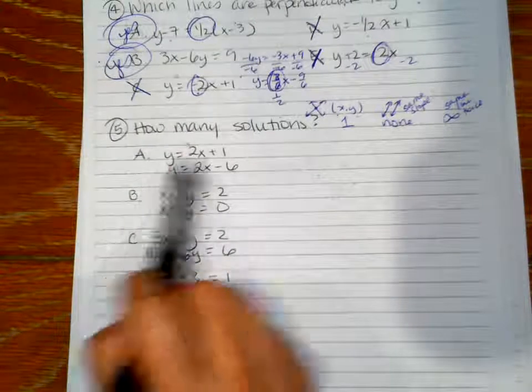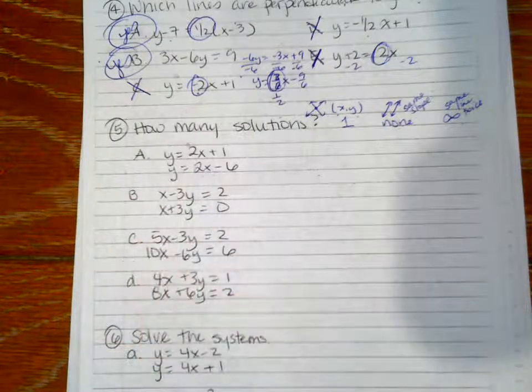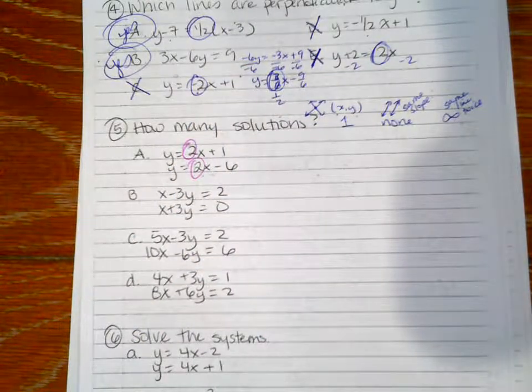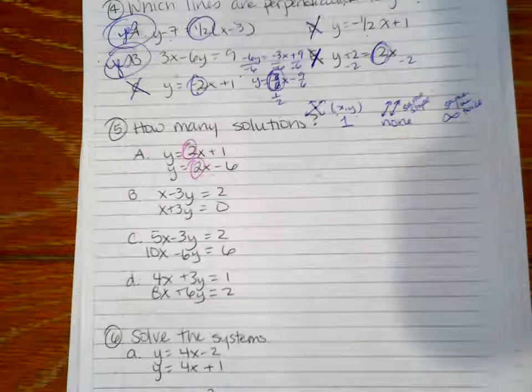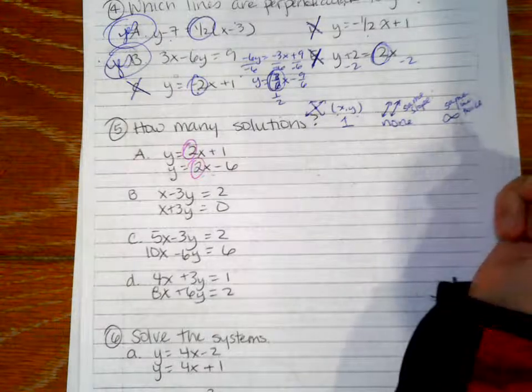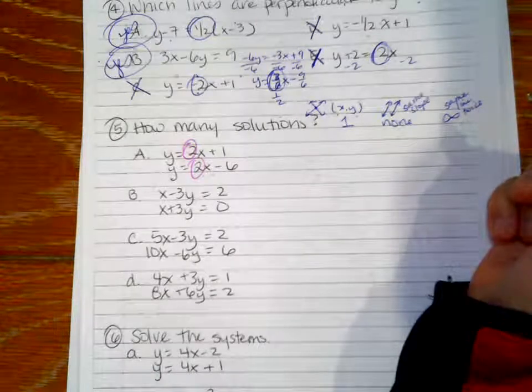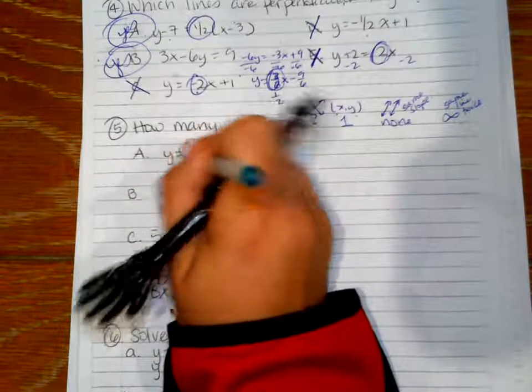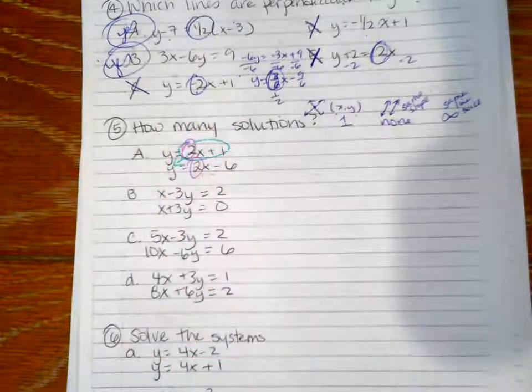These are both in slope-intercept form. I can already identify my slopes very easily as being parallel. So I know this is going to be none. I'm going to have no solutions for this. If you don't see it like that, okay, let's say you missed that part, you can just substitute. So let's substitute that in for that, and let's solve.